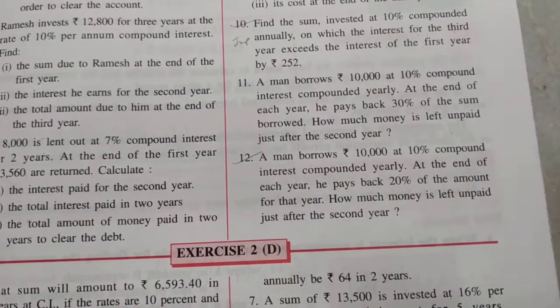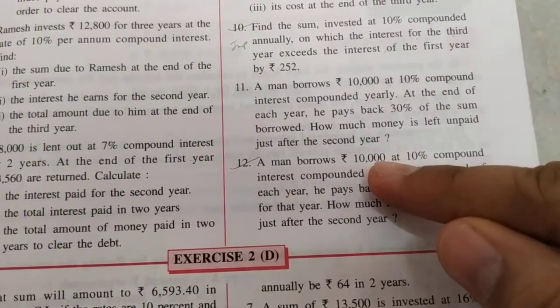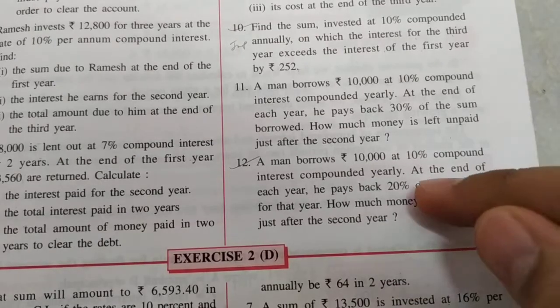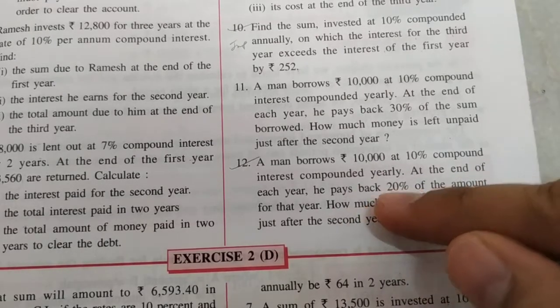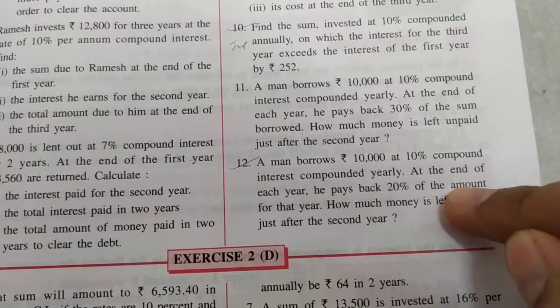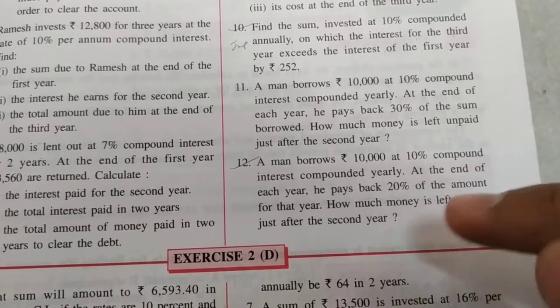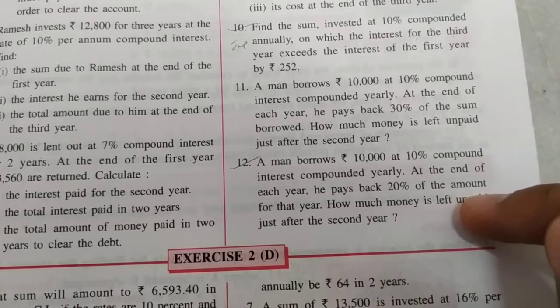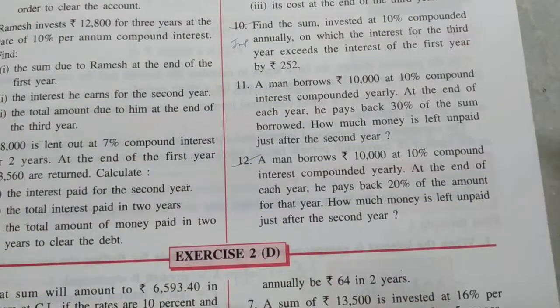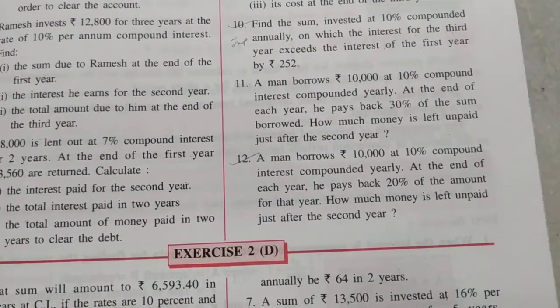In the 12th sum, a man borrows 10,000 rupees. That's the principal. And at the end of each year, he pays back 20% of the amount for that year. The amount, not the principal. How much money is left unpaid after 2 years? That is after the second year.